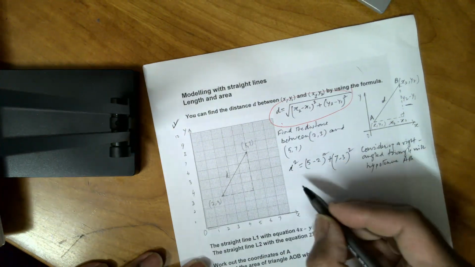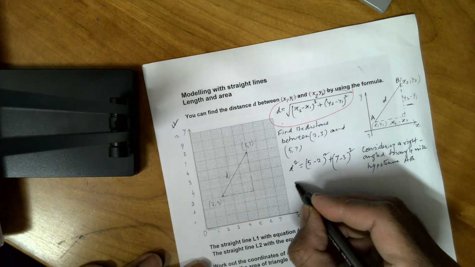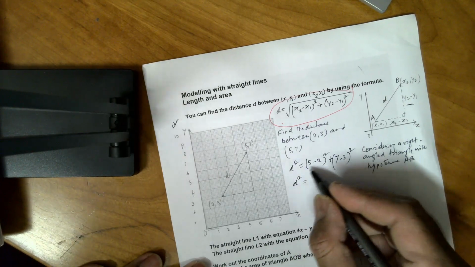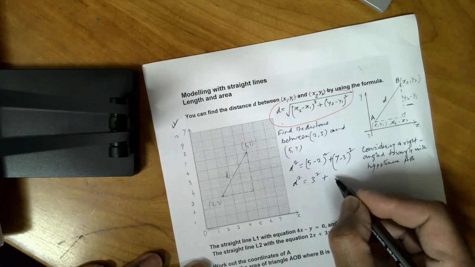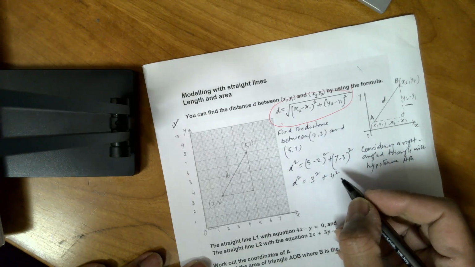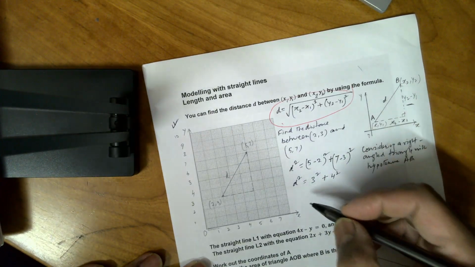Remember this way, and then you can say D squared is what? That is 3 squared, and then what else here? That is 4 squared.